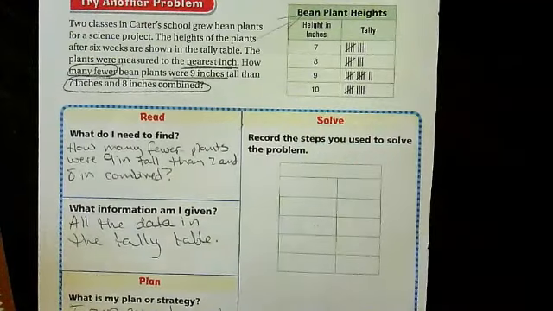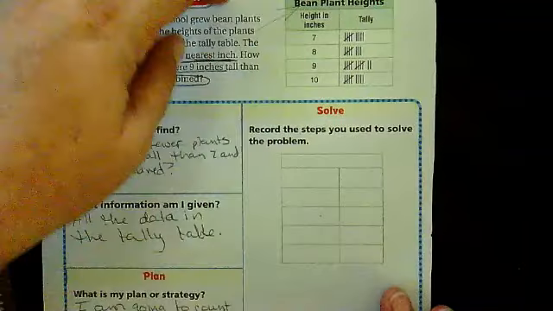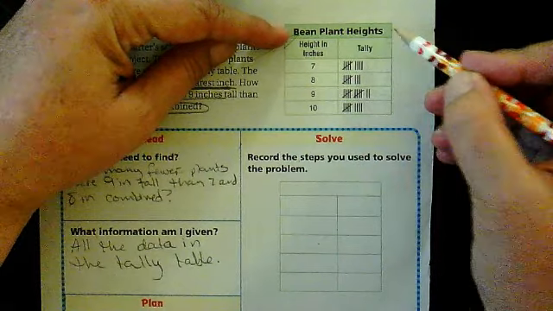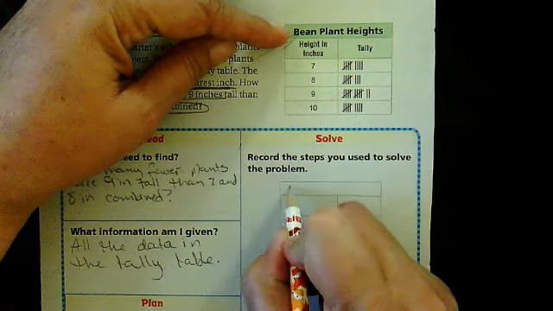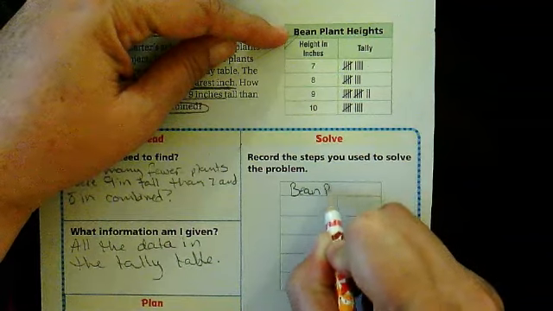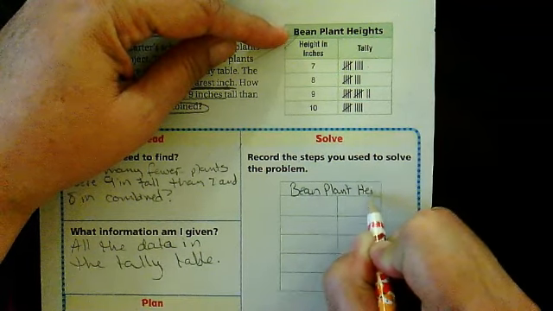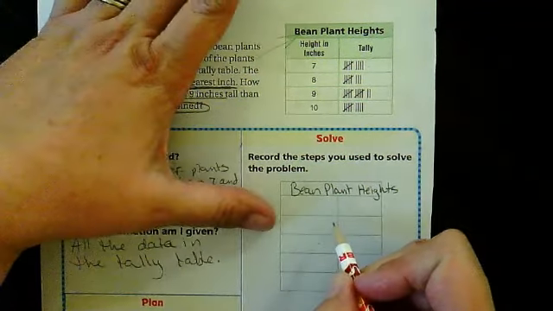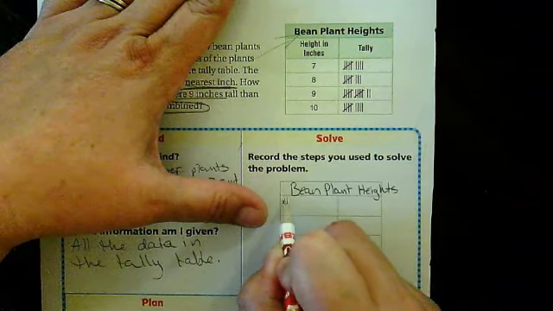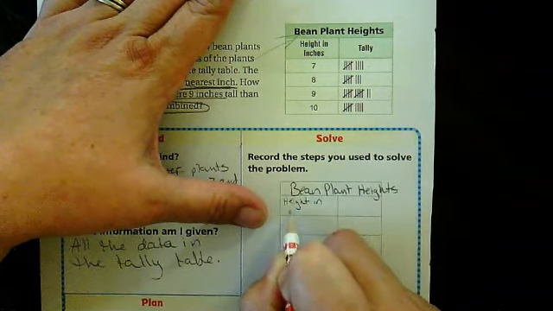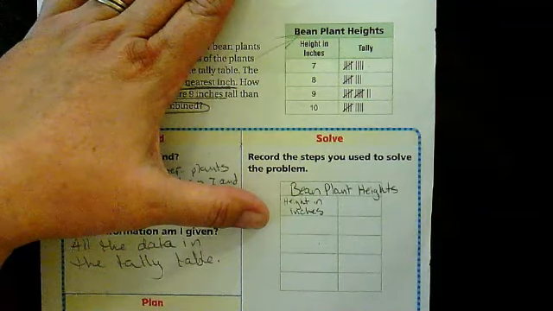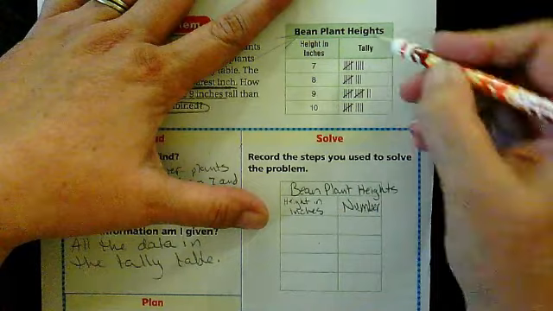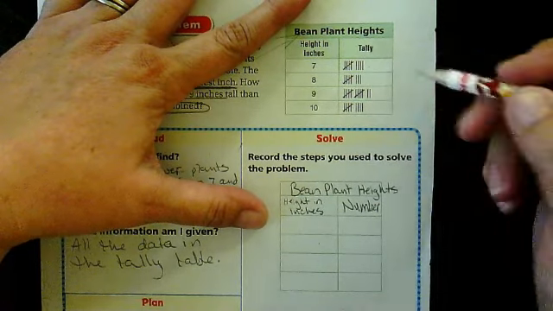So now it's time to solve. We need to record our steps and then solve the problem. So the first thing I need to do is transfer my title down to my new chart. So the title is Bean Plant Heights. In other words, how tall are they? We have height in inches. That way we don't have to write inch after every single one. And we have number instead of tally. We're going to use numbers instead of tallies.